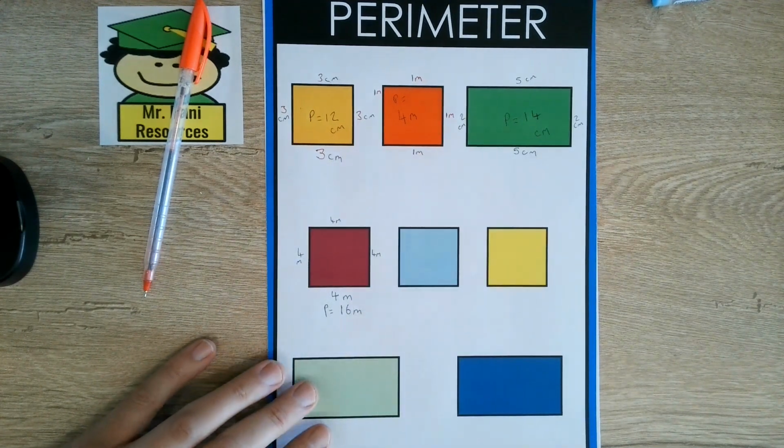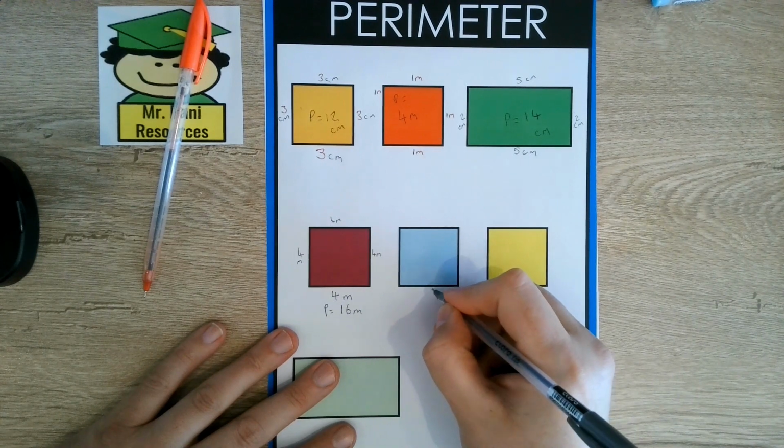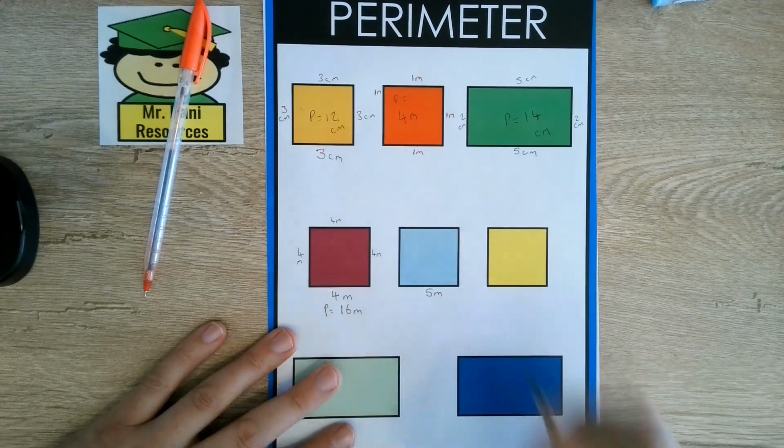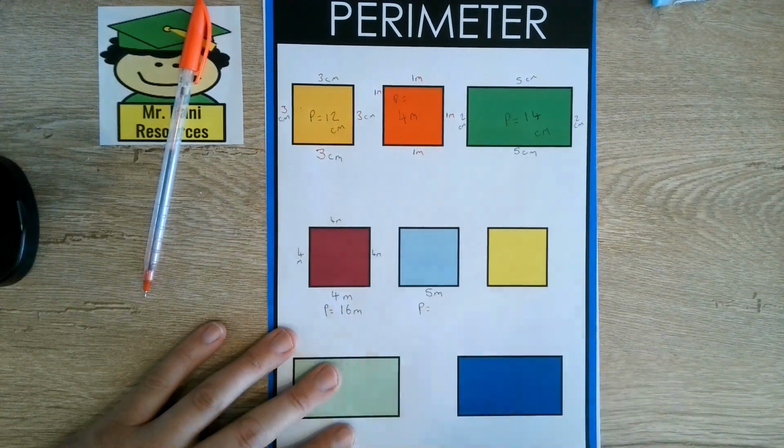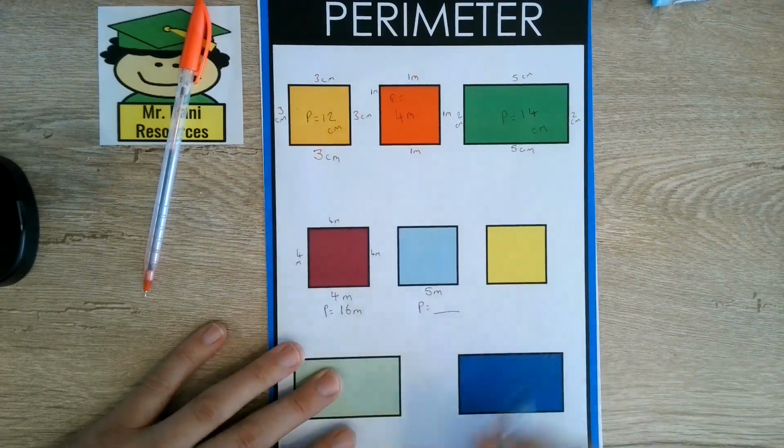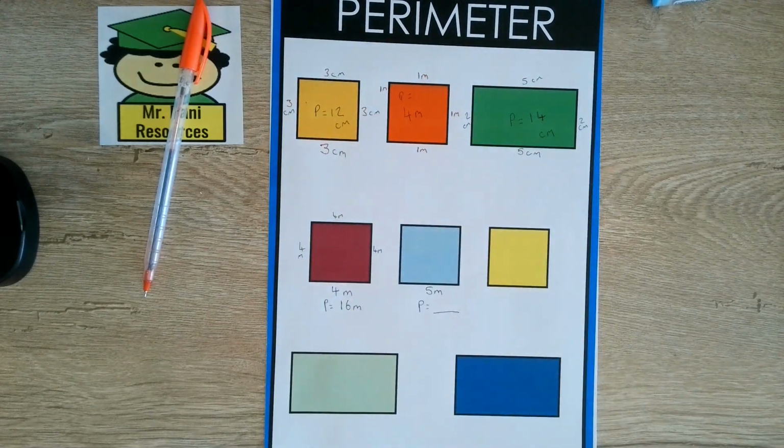Now guys, I'm going to give you this. Can you work out the answer? P equals what? You're going to write the answers in. Go. You've got 10 seconds. All you need to know is the answer. Use your mental arithmetic, your mental math. You've got 5 seconds. Don't shout out.